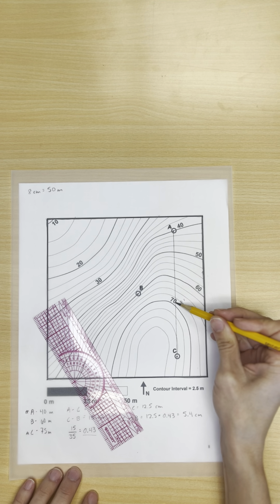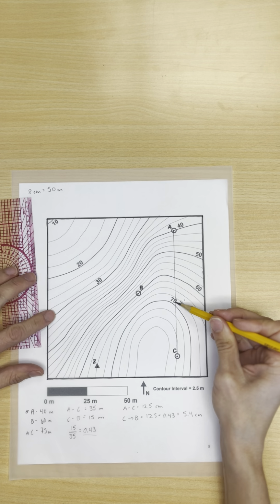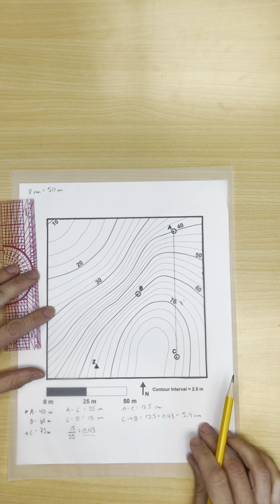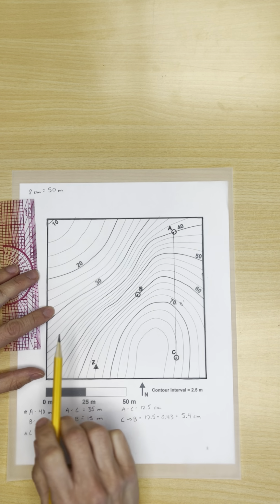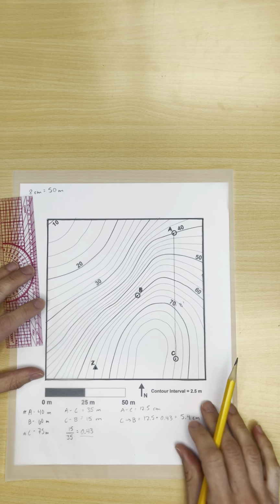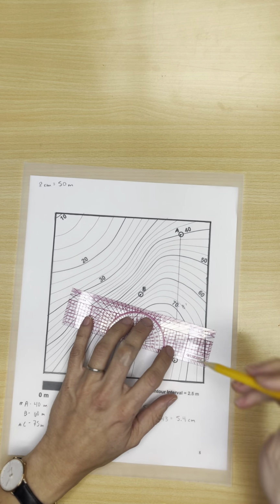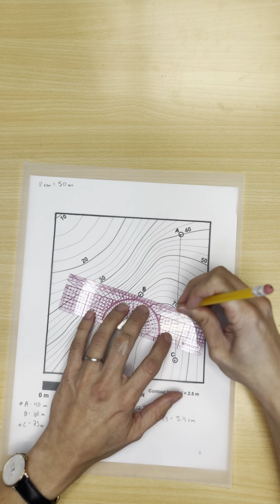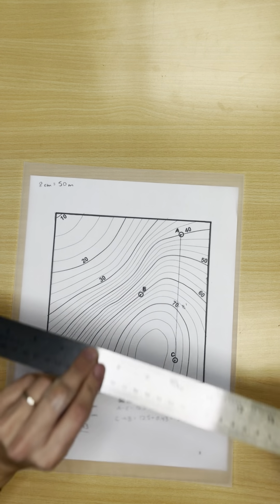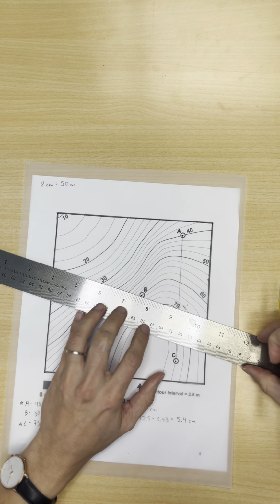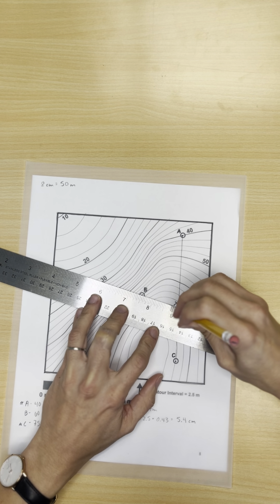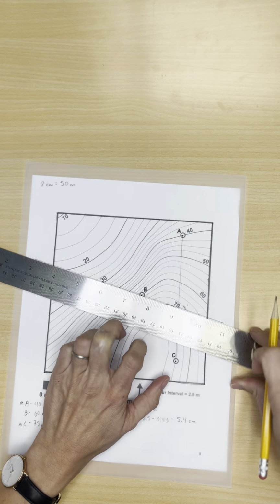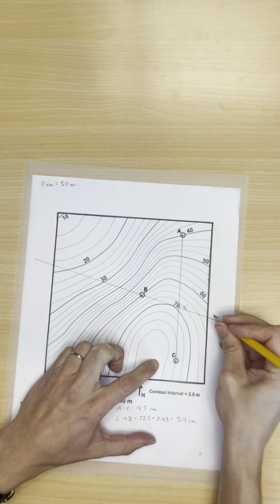This point here represents an elevation of 60 meters, which is the same elevation as point B. So what we have now are 2 points that are both at 60 meters, and because we have 2 points of the same elevation, that means we can draw a line between them, and that is a strike line or a structural contour. I need to use my longer ruler for this. So 2 points at the same elevation define a line or structural contour of 60 meters.